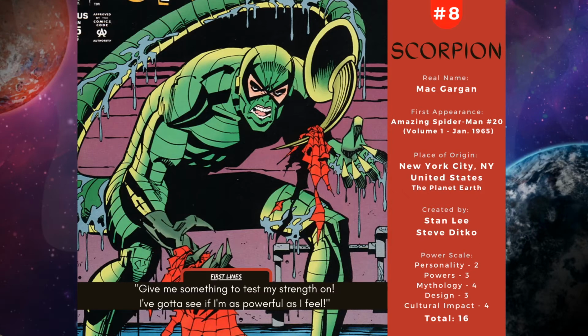So Scorpion's origin, a bit of a tragic one. So Mac Gargan is convinced by J. Jonah Jameson, the editor of the Daily Bugle, that he needs to participate in this experiment to take down Spider-Man. And Jameson has this great idea. Scorpions are natural enemies of spiders. They're stronger, yada, yada, yada.